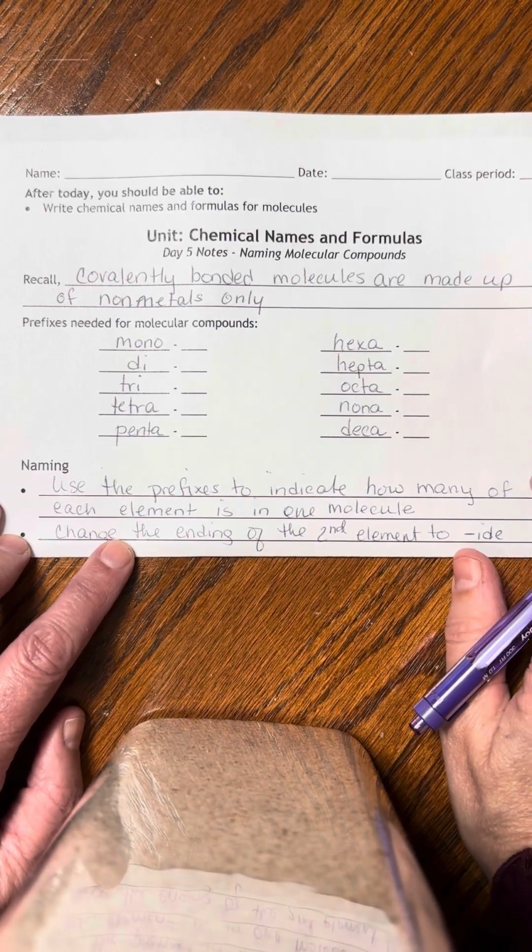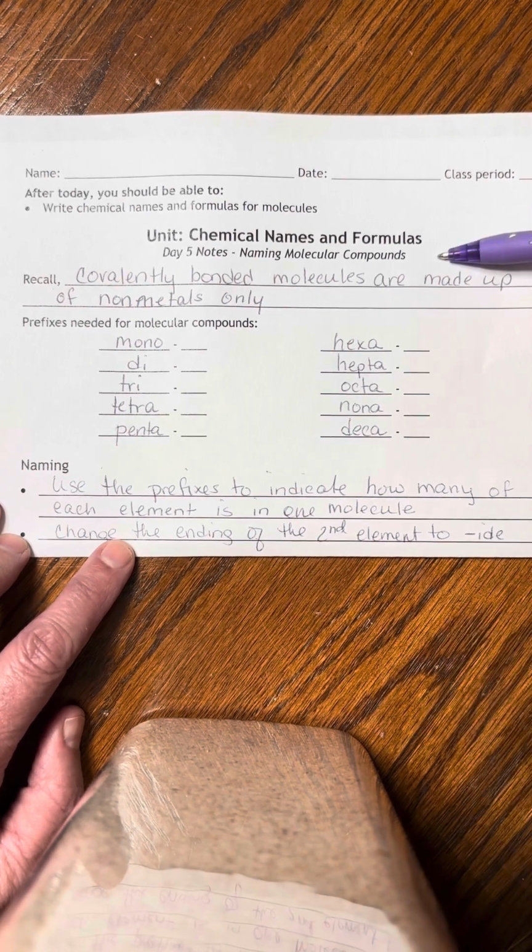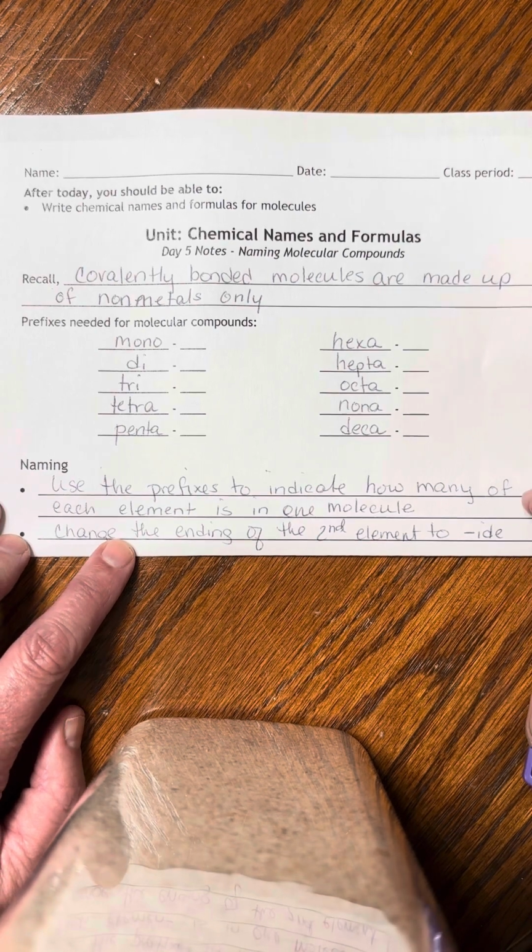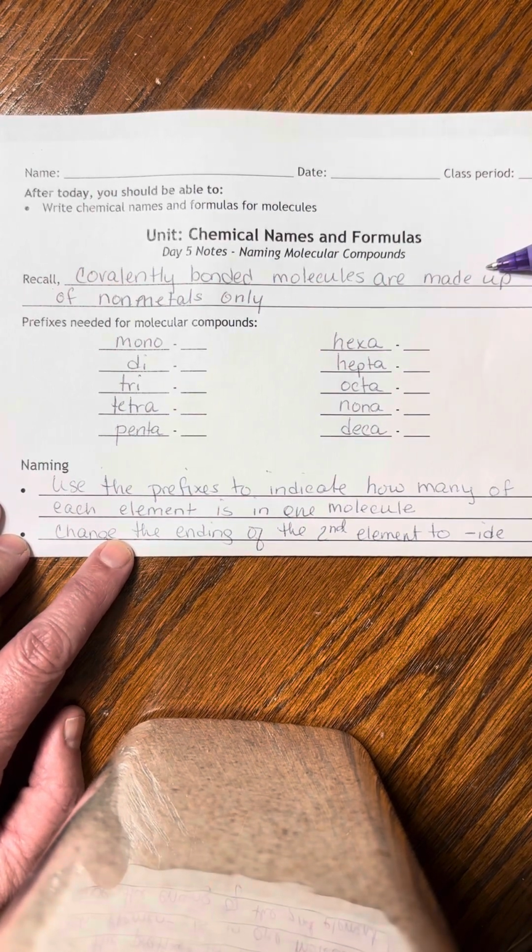All right, yesterday we spent time learning how to write formulas from names for ionic compounds and how to write names if given formulas for ionic compounds. Today we're going to be taking our notes in day 5. You'll notice that we've skipped day 4. Yesterday we copied notes from day 1, we talked about notes in day 2, we talked about notes in day 3, and you did worksheet 2 and worksheet 3 for homework last night. Today we're going to be skipping day 4 and moving on to day 5.